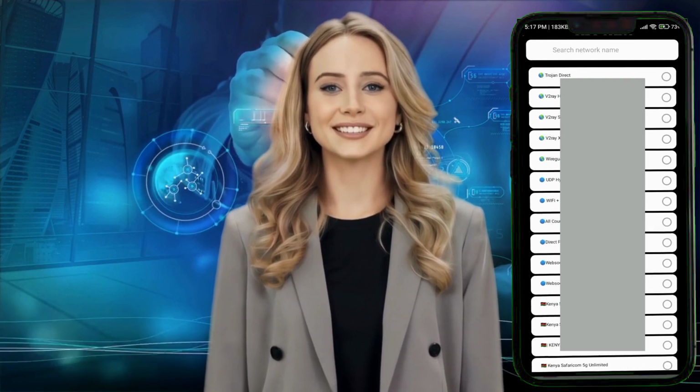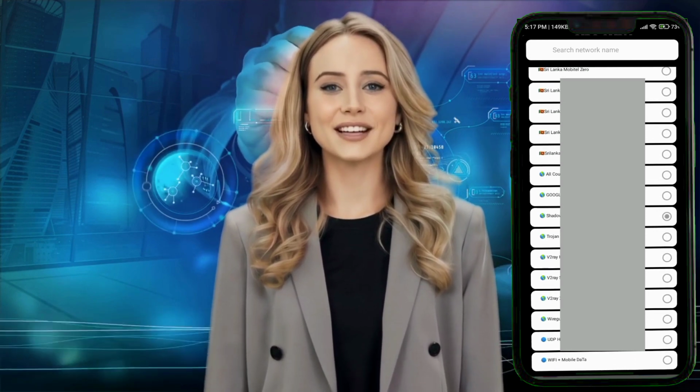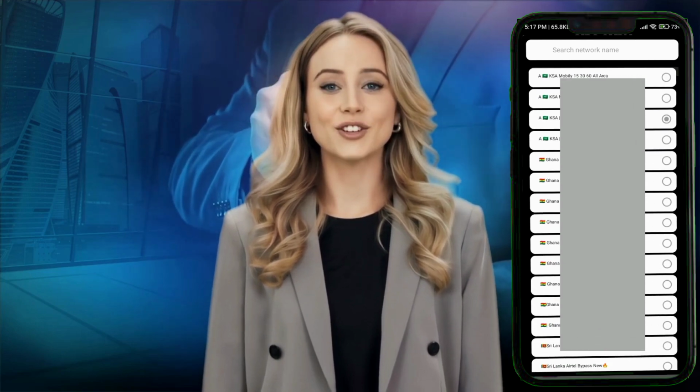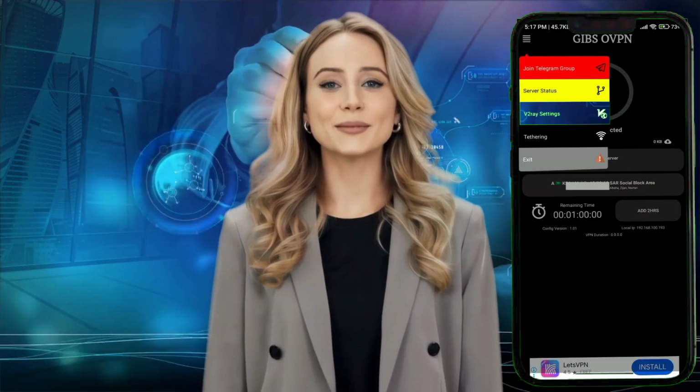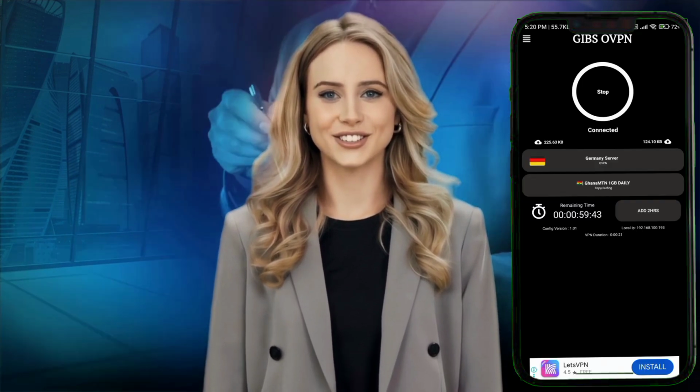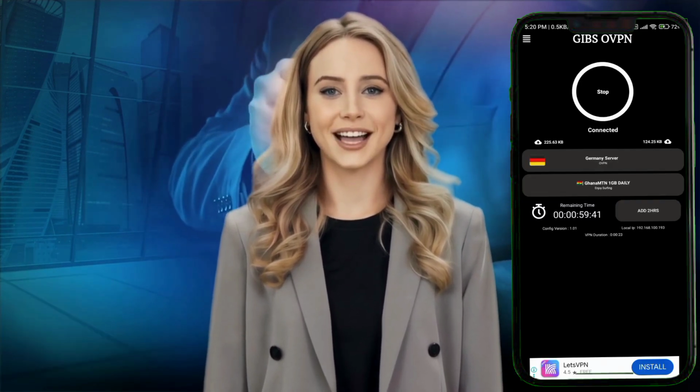Next, you'll notice the Select Tweaks option. This allows you to choose configurations for better speed or certain websites. If you're not sure which one to use, you can simply leave it on the default setting. Now tap on the Start button to connect. The circle will turn green and the status will change to Connected. You'll also see your upload and download usage displayed on the screen so you can track your activity.